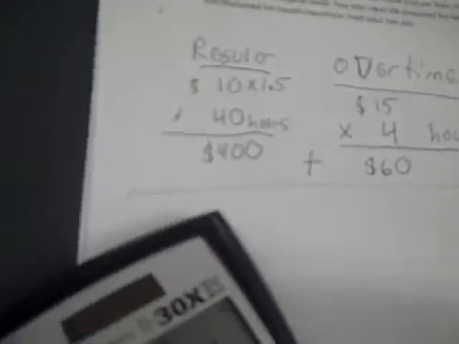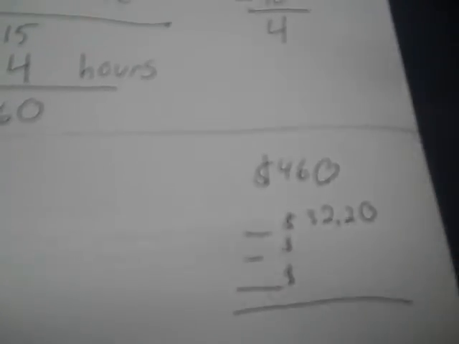So 32.2, so that's $32.20. Now the other percent, 5, so I divide 5 by 100, is 0.05. And then again, of means we're going to multiply. So 0.05 times 460, that's 23.